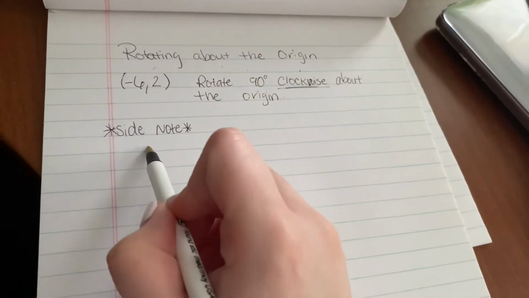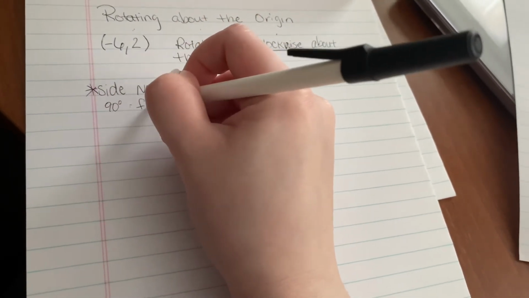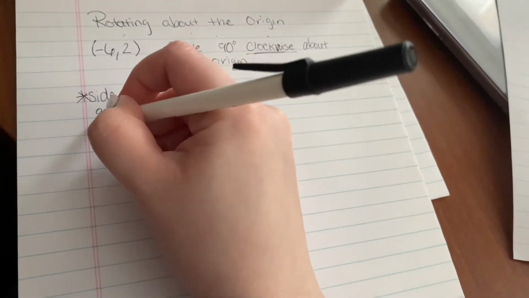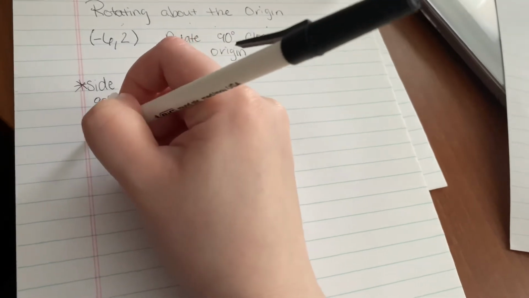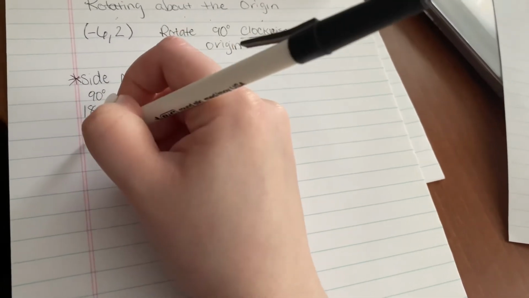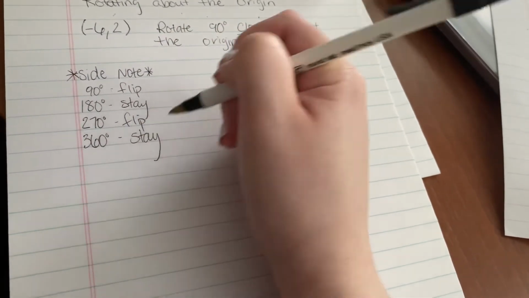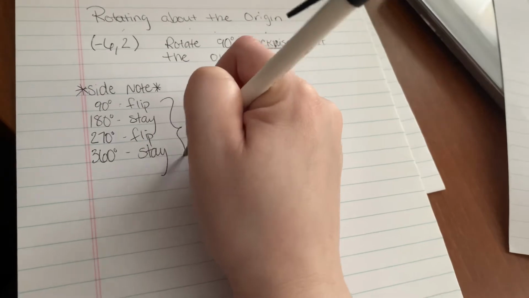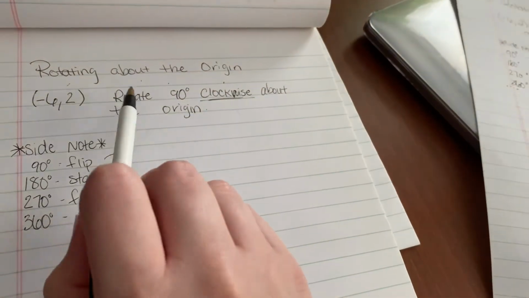An important side note that I need everyone to remember is 90 degrees, we're going to flip the numbers. 180 degrees, they stay the same. 270 degrees, we flip the numbers. And 360 degrees, they stay the same. So it's flip, stay, flip, stay. Something very important that you need to memorize when doing rotation.